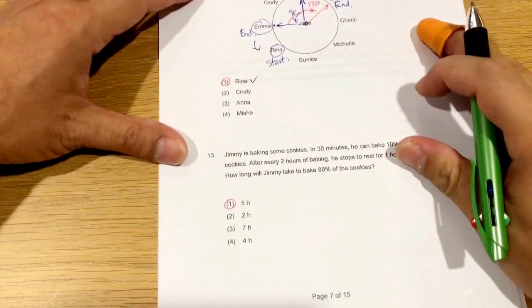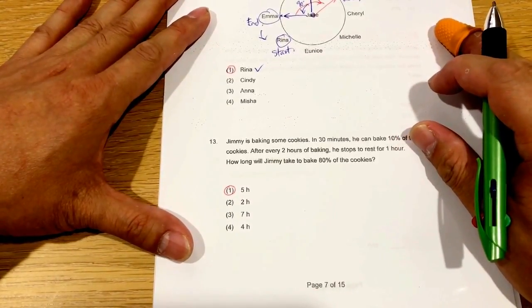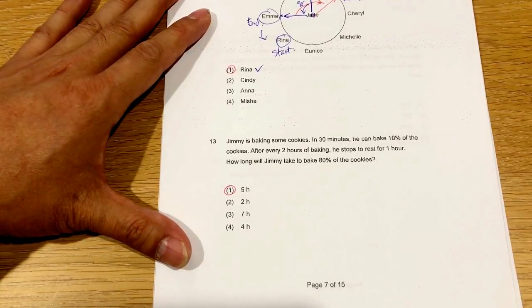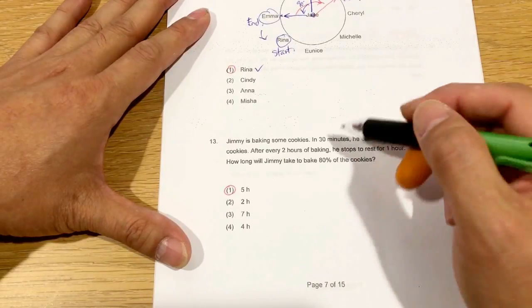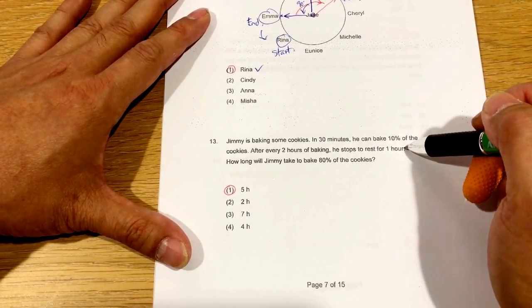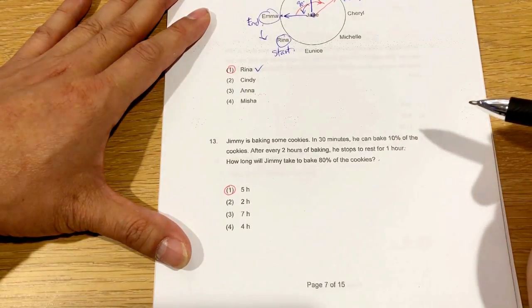Yeah. Okay, now let's have a look at this question 13. Jimmy is baking some cookies. In 30 minutes, he can bake 10% of the cookies, right? And after every 2 hours of baking, he needs to stop to rest for 1 hour. How long would Jimmy take to bake 80% of the cookies?